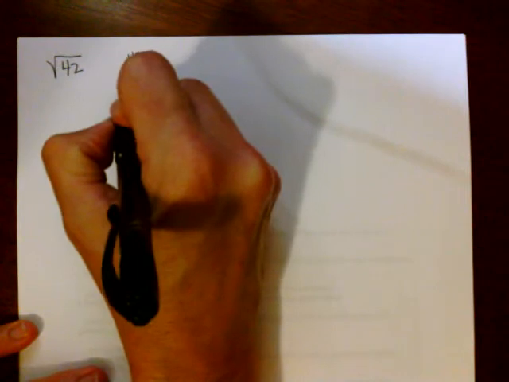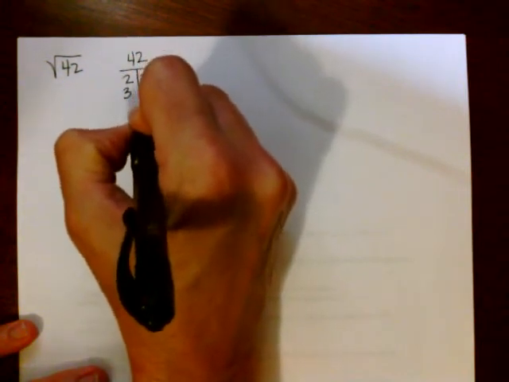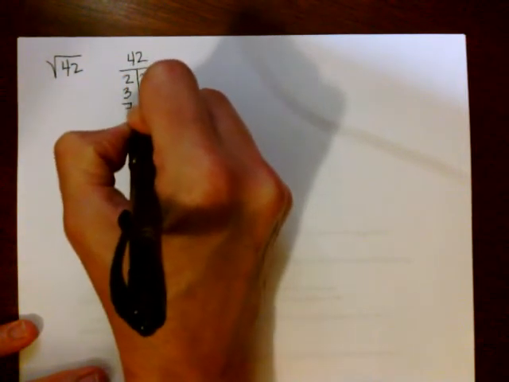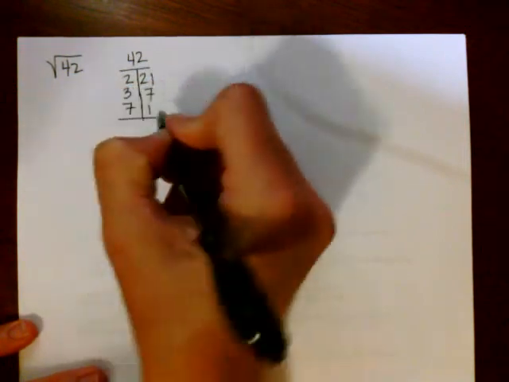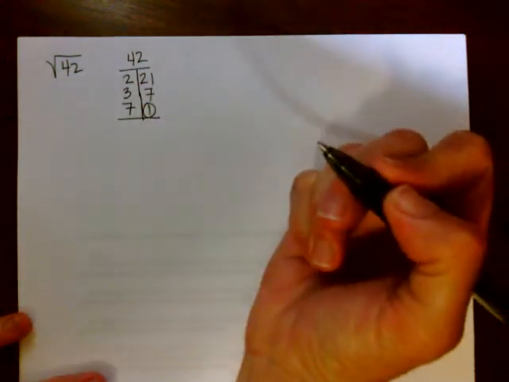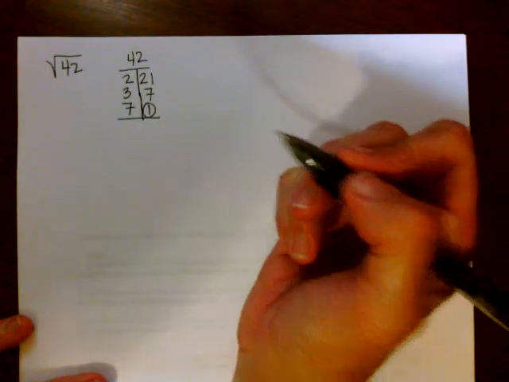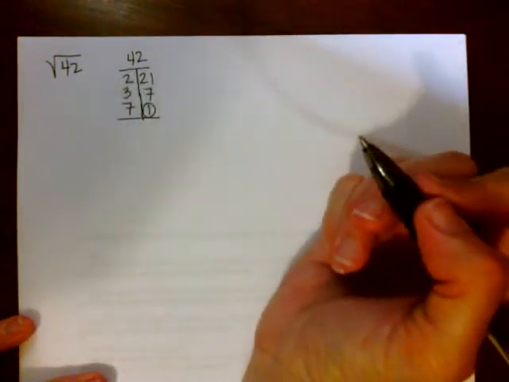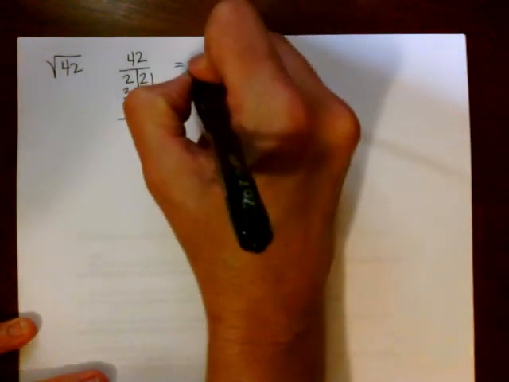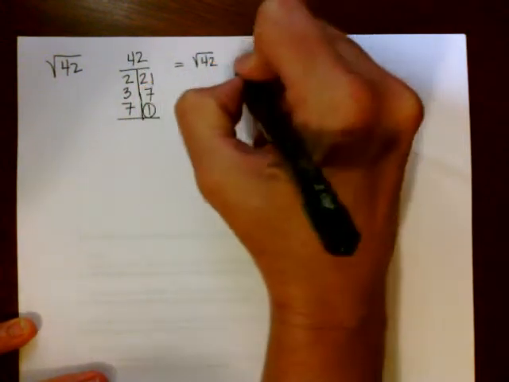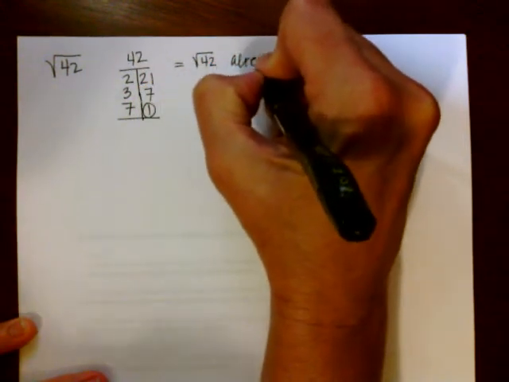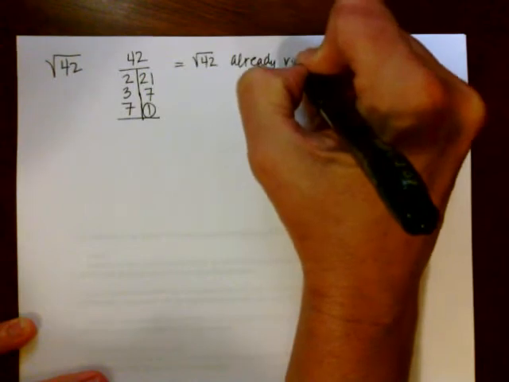Then I'm going to divide 3 into 21 and get 7. And then 7 goes into 7 one time, and I have a 1 on the bottom right, so I can stop. Notice there are no pairs of like numbers, so radical 42 is already reduced. It can't reduce any further.